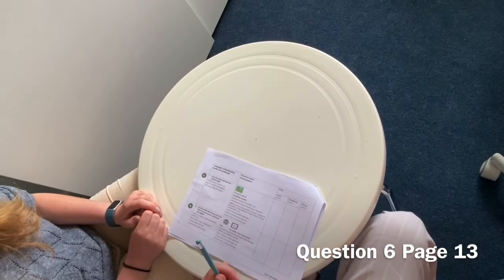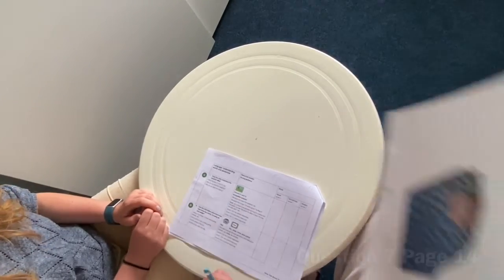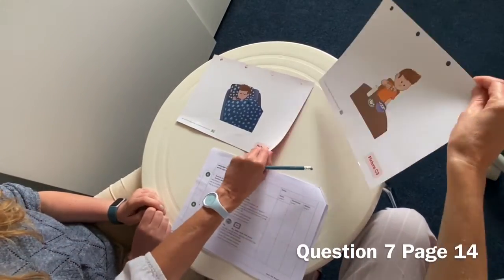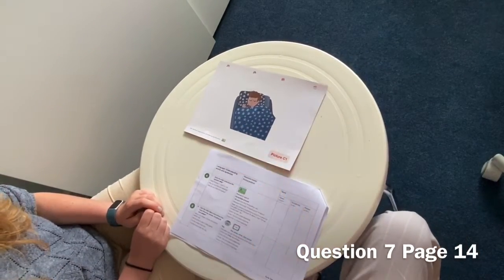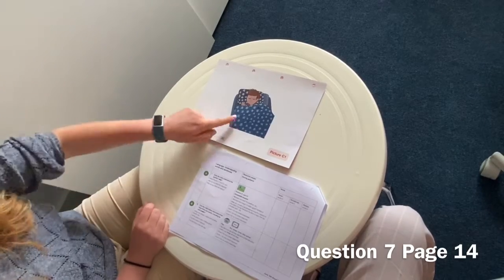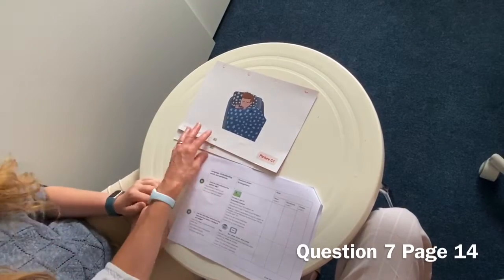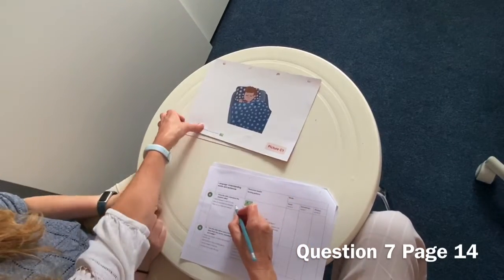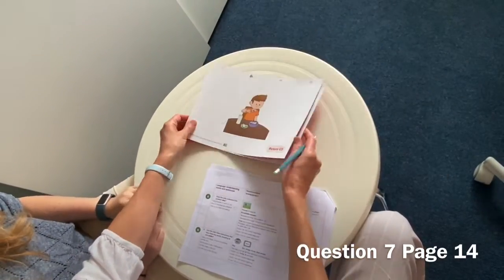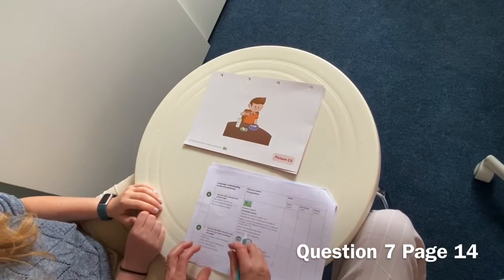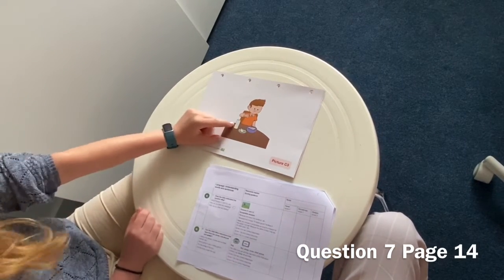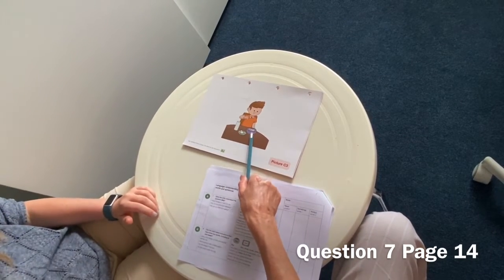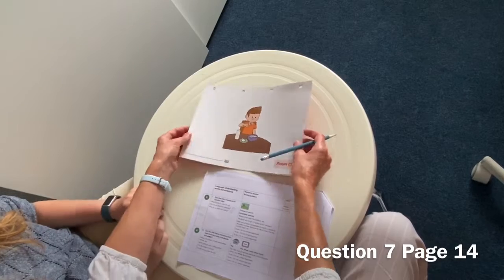Okay, pictures C1 and 3. Why do you think he's sleeping? It's got stars on the bed. It's got stars on the bed, hasn't it? That's right. Why do you think he's eating? He's having milk for breakfast. He is. He's got milk and cereal. That's right.